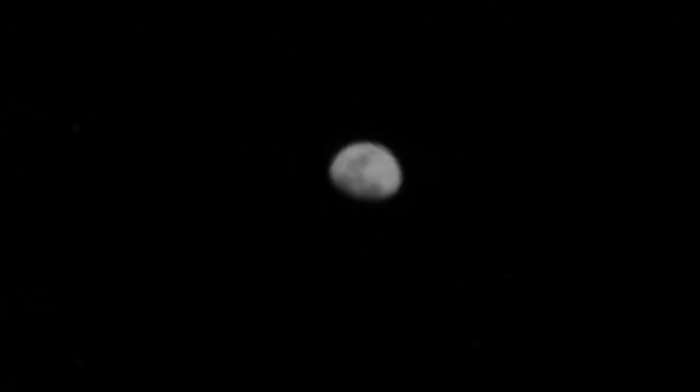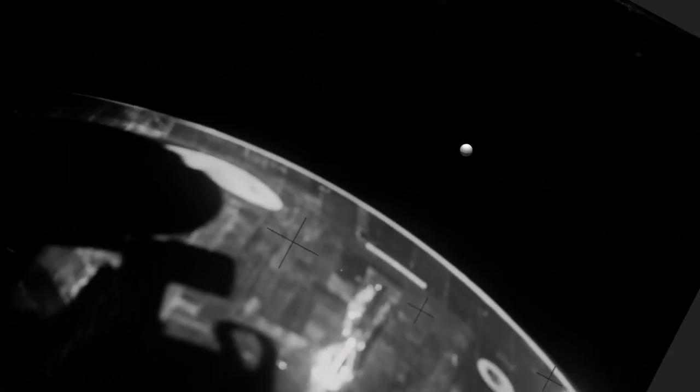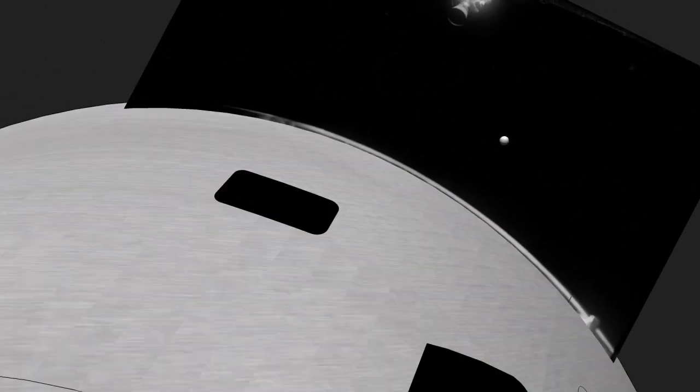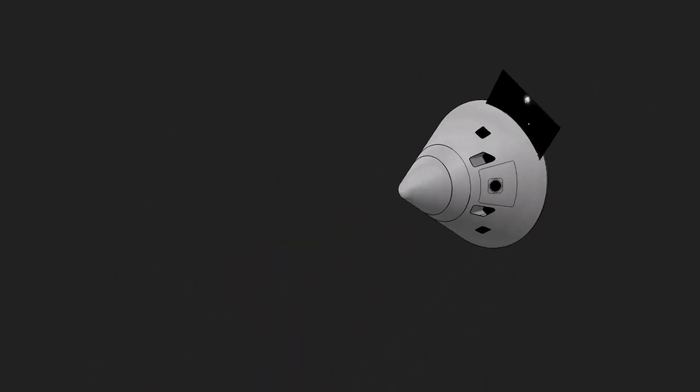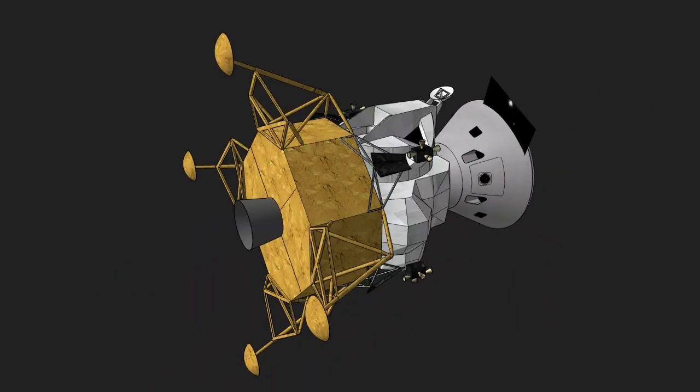I've placed the photo in CAD. Creating the moon as a sphere allows the sunlight to be positioned correctly. There we go. Next, the command module is added and aligned with the photo. And finally, the lunar module. Now let's add some sunlight and take another look.